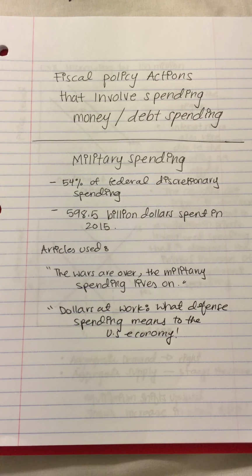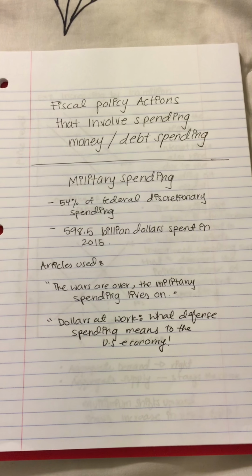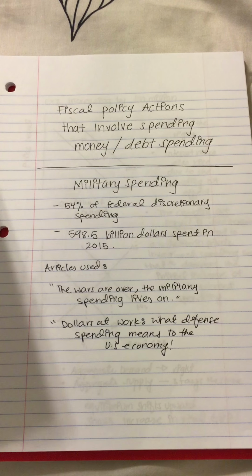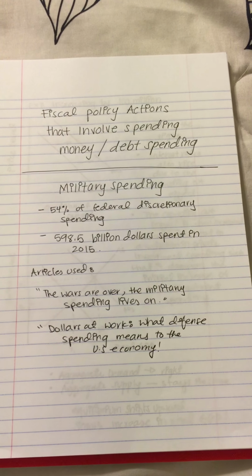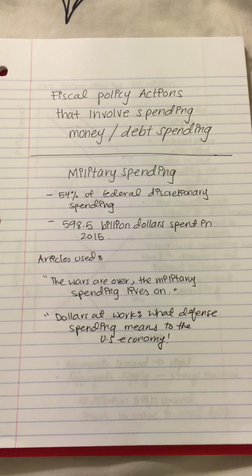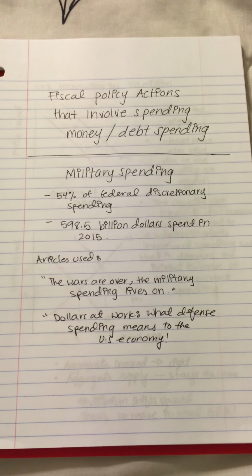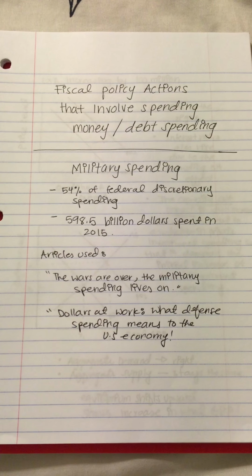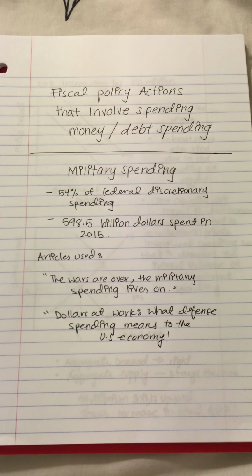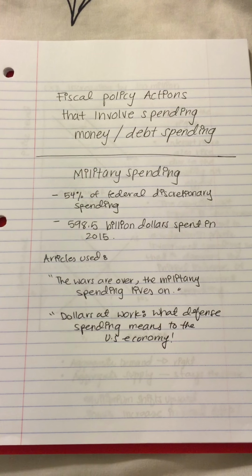The articles that I used were "The Wars Are Over, the Military Spending Lives On," and "Dollars at Work, What Defense Spending Means to the U.S. Economy." The first article talks about the Overseas Contingency Operations Fund and how $211 billion are allocated to that fund, which is part of military spending, and it talks about how that fund is really necessary for the overseas operations that America has.